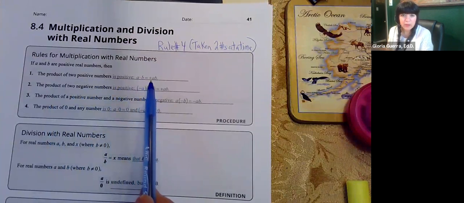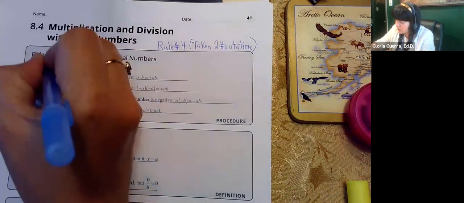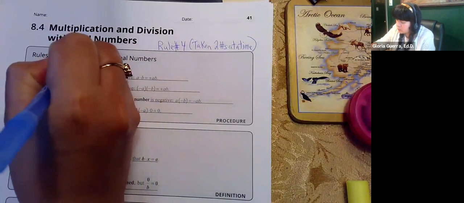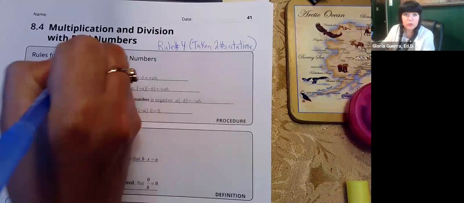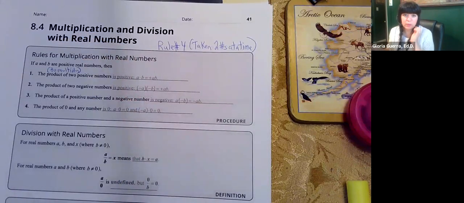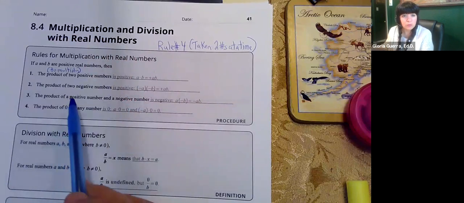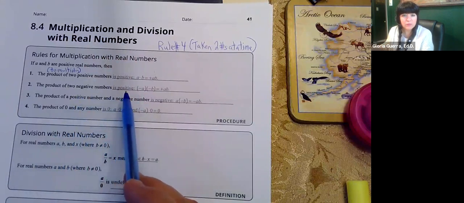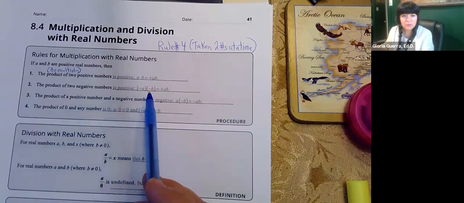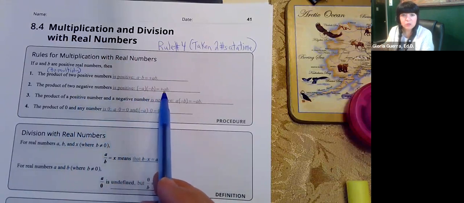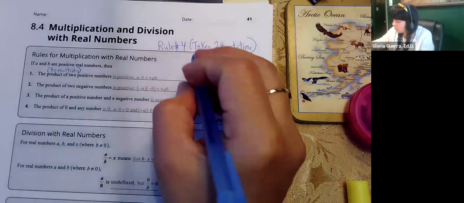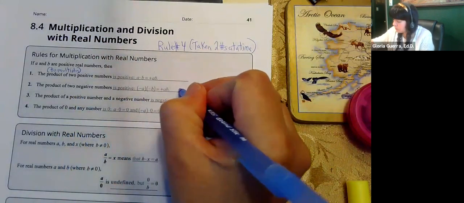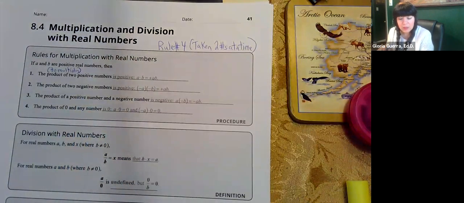You don't have to write the positive. If you just write AB, it's understood to be positive. And product does mean to multiply, so you do want to learn that new vocabulary word. Also, the product of 2 negative numbers is going to equal a positive. So they have negative A times negative B is equal to a positive AB. Again, you don't have to write the positive or put the plus sign in front of it.